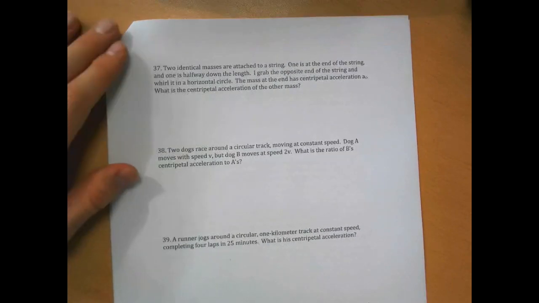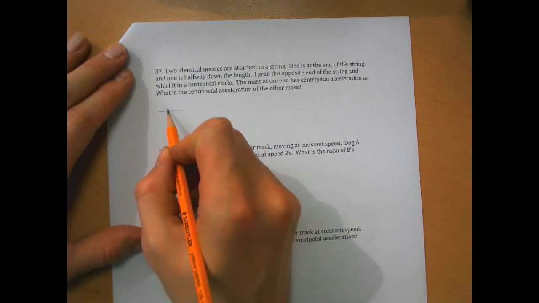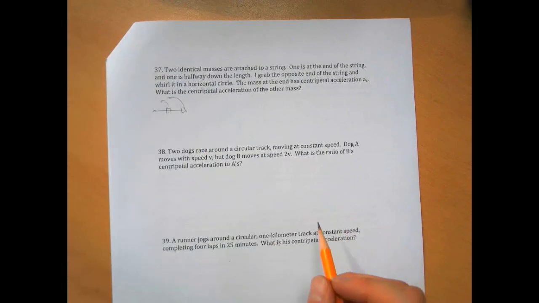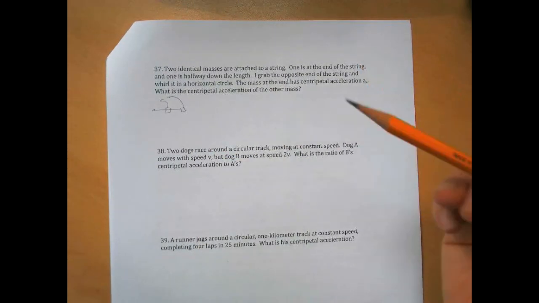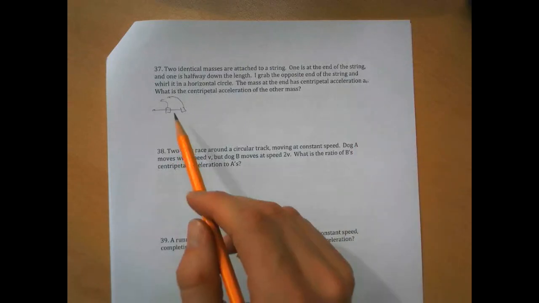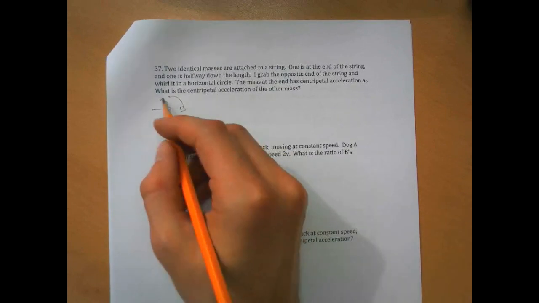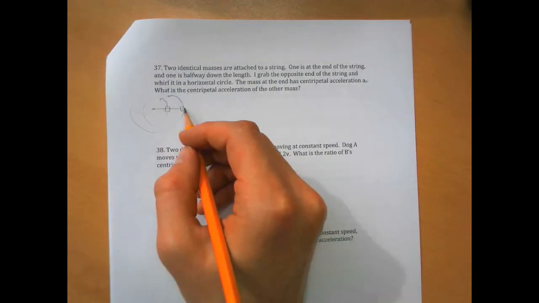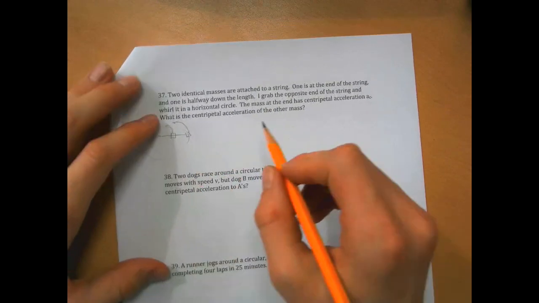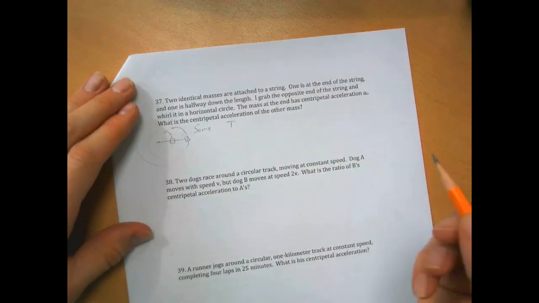Now if we've got this situation, we've got two masses attached to a string, one at the end and one halfway down, and we're going around in a circle. The mass at the end has centripetal acceleration AC. What's the centripetal acceleration of the other mass? Well, these two aren't going to go at the same speed because they're both traveling in a circle in the same amount of time, but the one at the end of the string is traveling in a bigger circle. So what is the same is the period, the time it takes them to complete one circle.